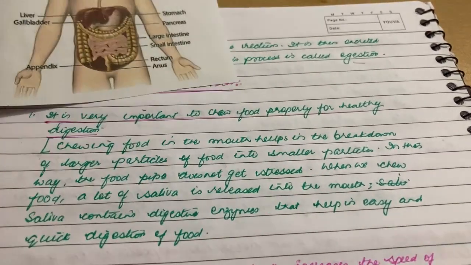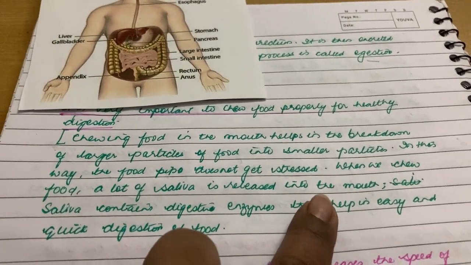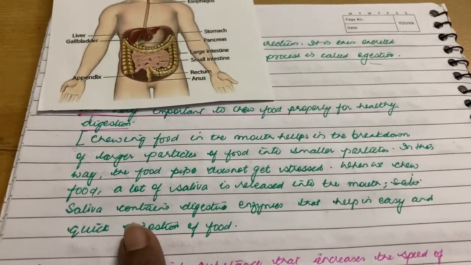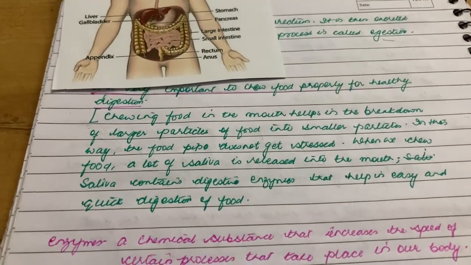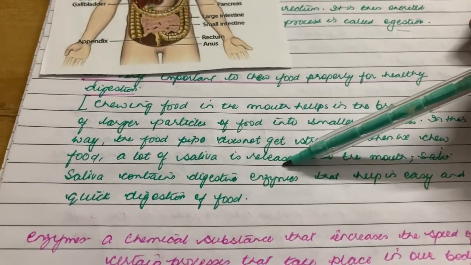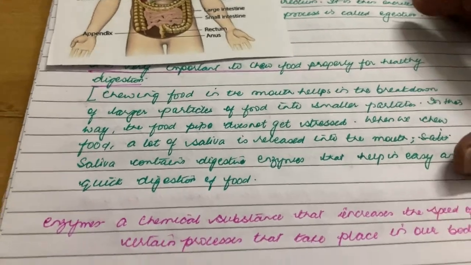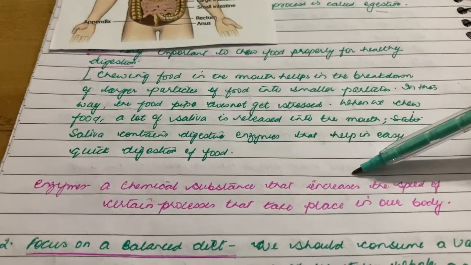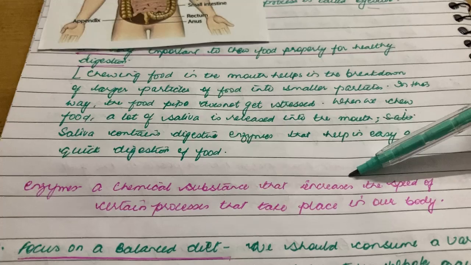When we chew the food, a lot of saliva is released into the mouth, and it is released by our salivary glands. Saliva contains digestive enzymes that help in easy and quick digestion of food. So what are these enzymes, my dear students? These enzymes are chemical substances that increase the speed of certain processes that take place in our body.